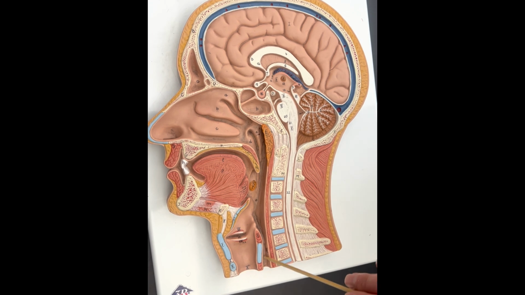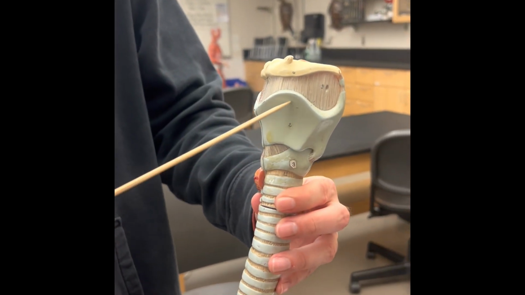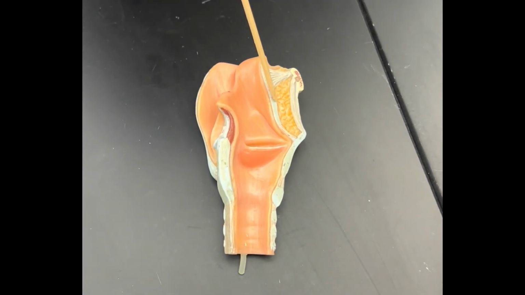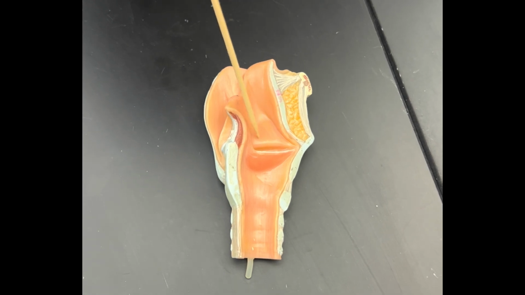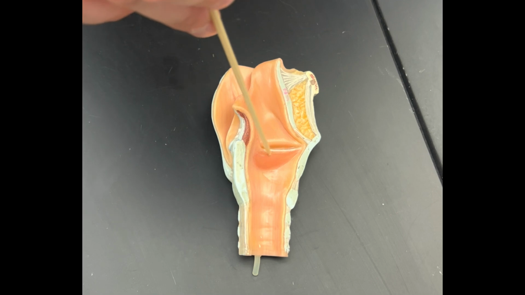So this is the esophagus right here, and this is the larynx. So this is the thyroid cartilage, and this is the cricoid cartilage. So this is the epiglottis right here. The superior vocal cord is right here, or the false vocal cord. And this is the true vocal cord.